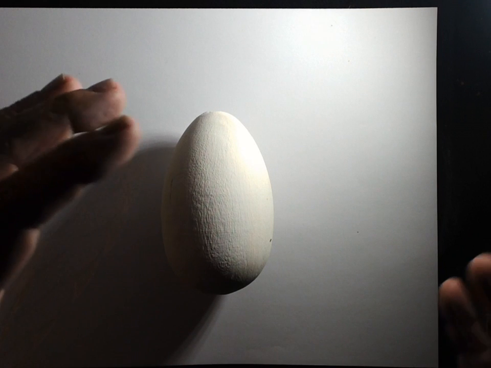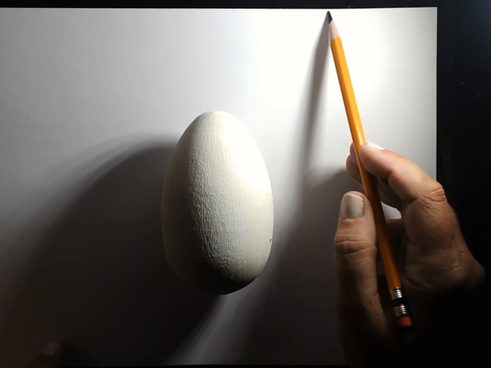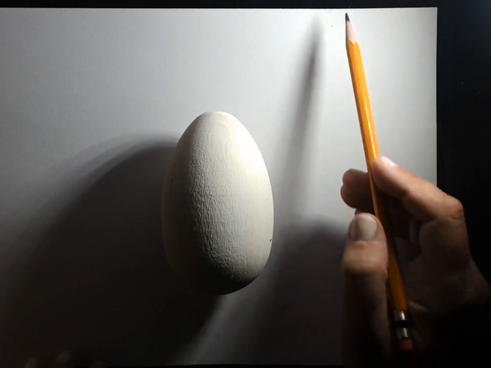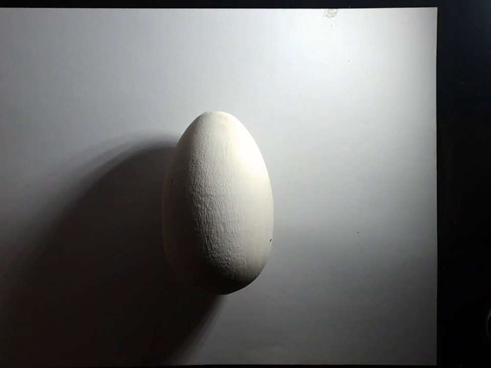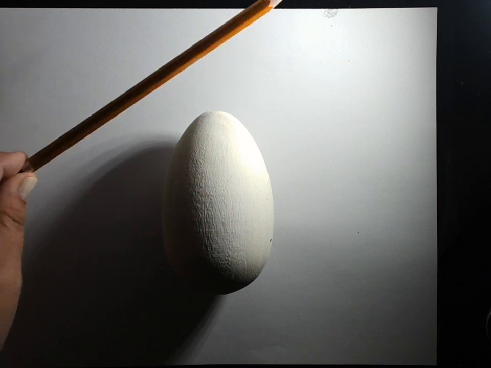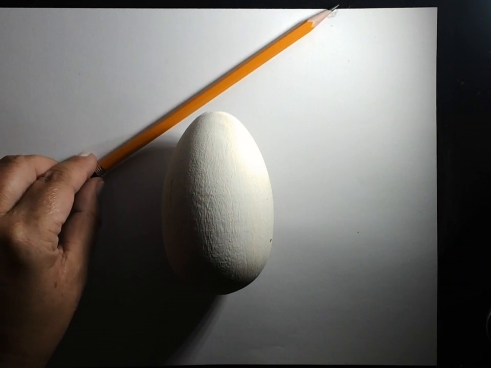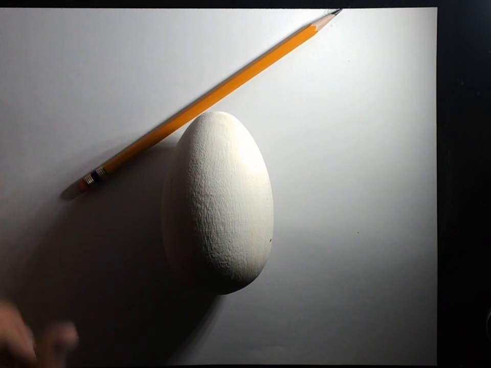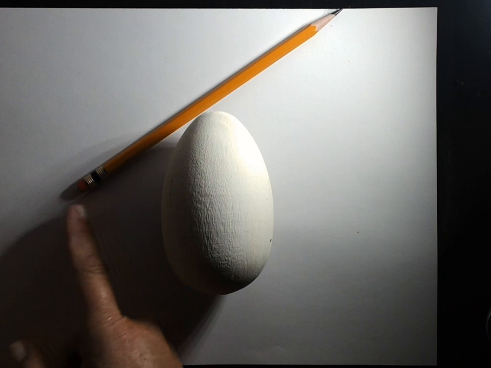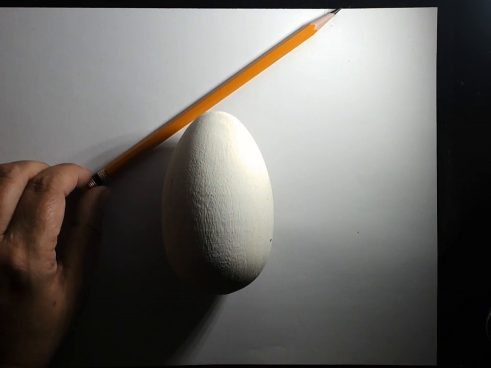This is what's lighting up your whole picture, and you can see that my light source is around here. When you figure out where you want your light source to be when you're drawing your picture, you're going to have an angle. So I'm going to put my pencil up here. You can see that it's going to go to the top of my egg shape, and you can see how the shadow follows that angle a little bit, right?